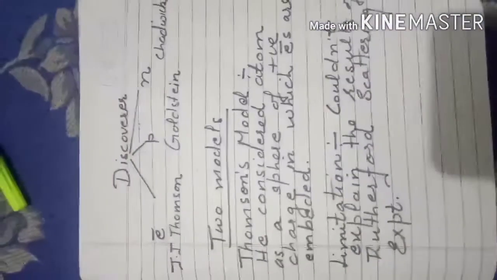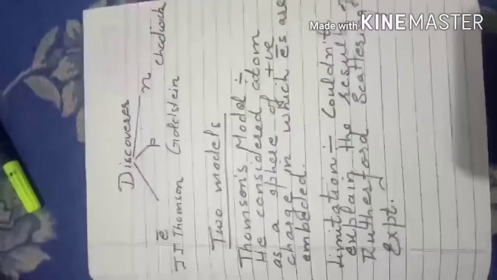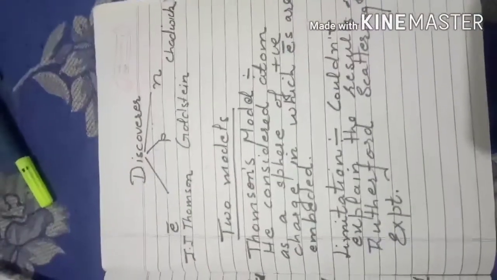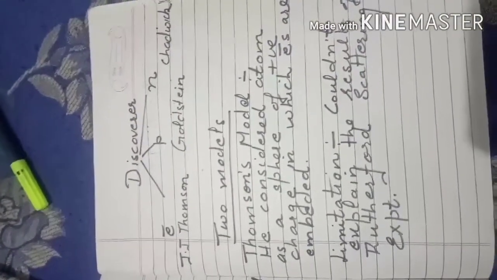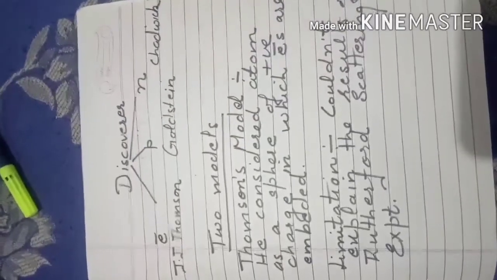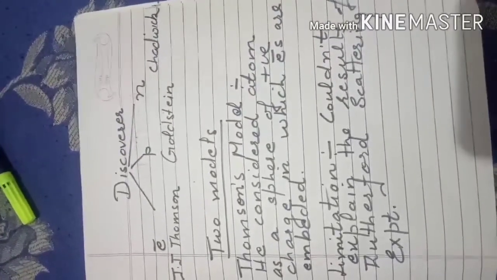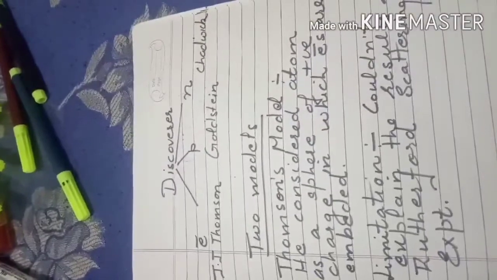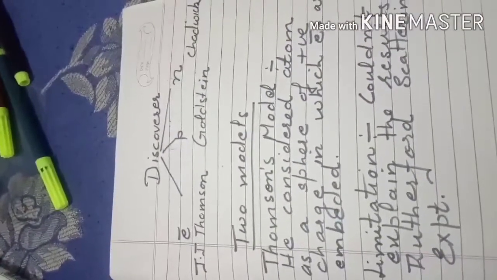The electrons were discovered by J.J. Thomson, and protons were discovered by Goldstein, and neutrons were discovered by James Chadwick. Now, after the discovery of electrons, protons and neutrons, how these fundamental particles are arranged within the atom, in order to answer this, two models as proposed earlier are briefly explained here.